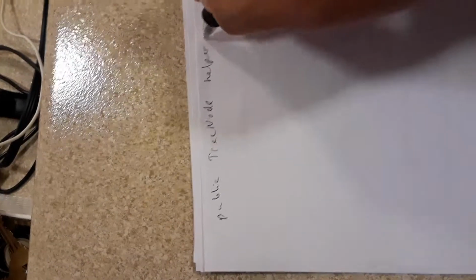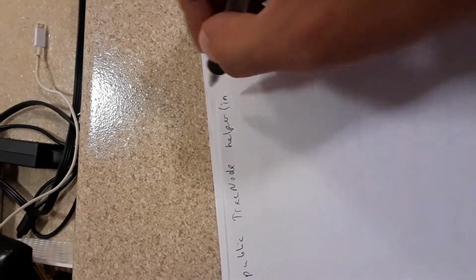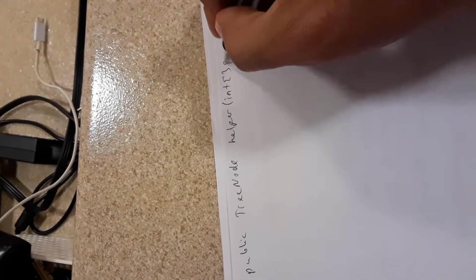I call it helper, and the inputs will be the array and the pointers low and high.